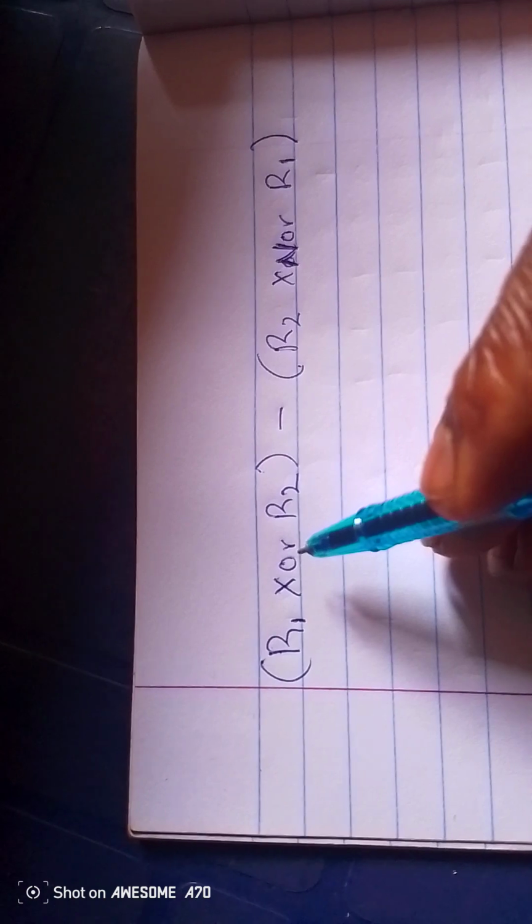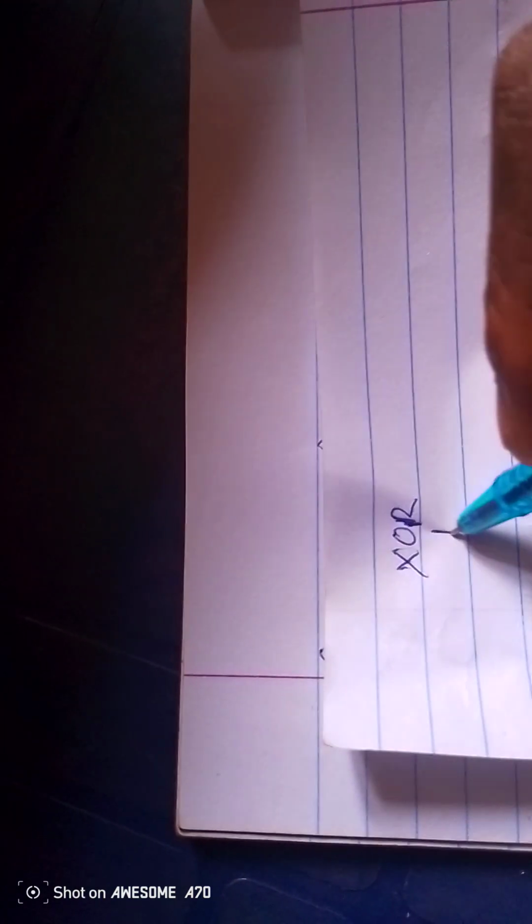I have done this before, but let me recap it again. I will explain what XOR is, and I will explain what XNOR is. XOR is a function that is only true. It gives you a true, that is 1, when you have different inputs. For example, you have 0 and 1, A and B. It will give you the output 1 when the inputs differ.